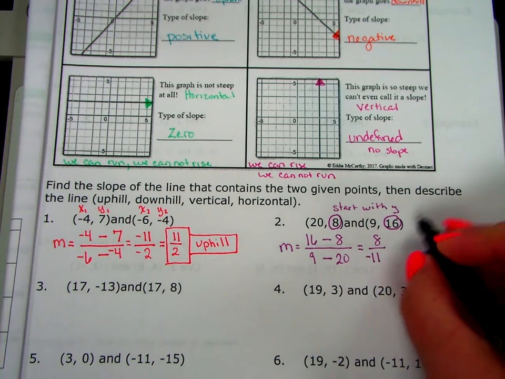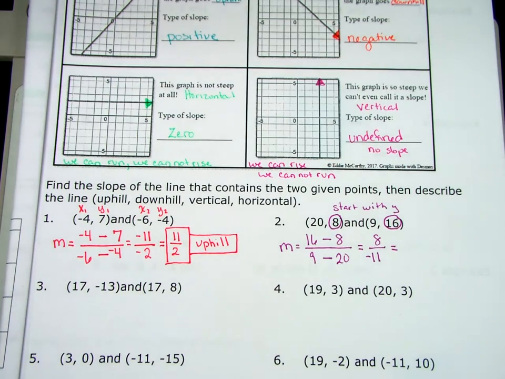Negative 11. When we write our answer, we never leave a negative in the denominator. What we do with it, if you have a negative in the denominator, when you reduce, it either moves out in front of the whole fraction, so like negative 8 over 11, or you just make it float up to the top because it's super tiny and light because it's negative. So it floats up to the top and you can put on the top negative 8 over 11.